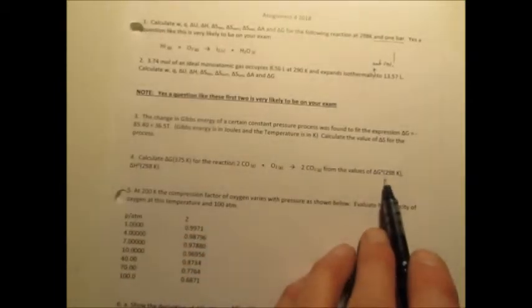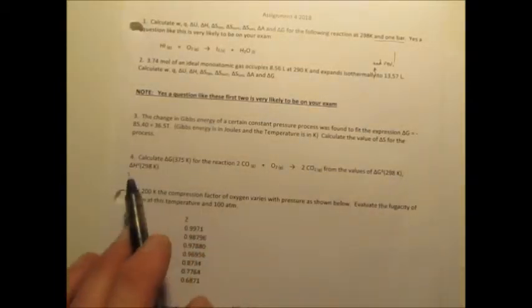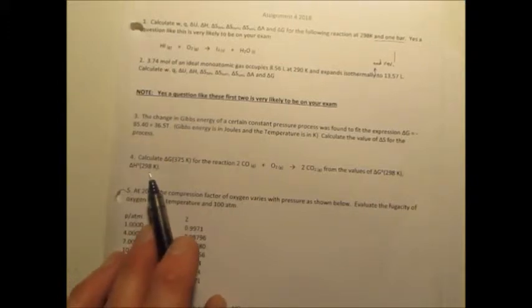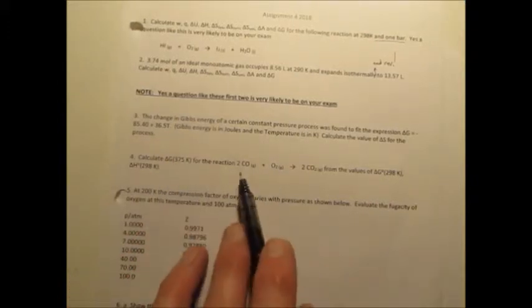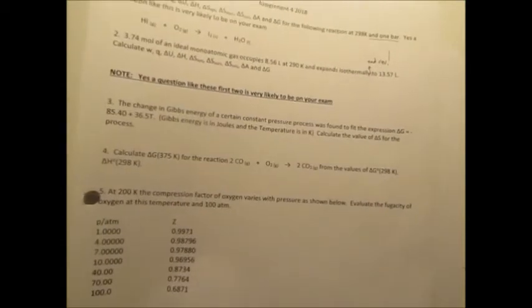So now we're at question 4. Question 4. Calculate delta G at 375 for this reaction from the values of delta G, delta H, 298. This is a classic derivation. You get a nice formula in a box. You can look in your notes for this, but basically you can look up the delta G at 298.